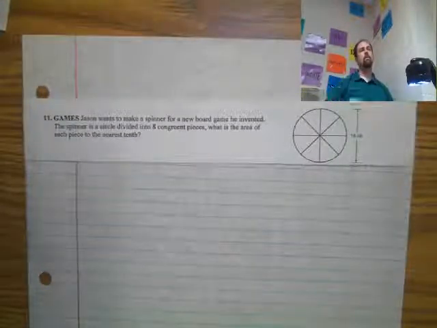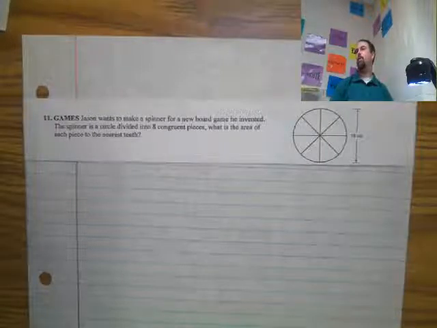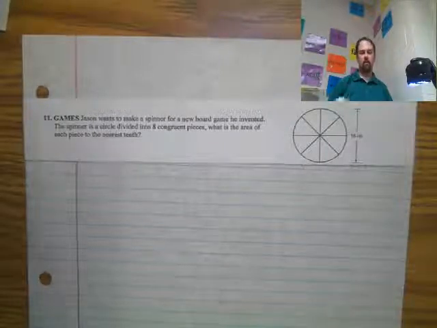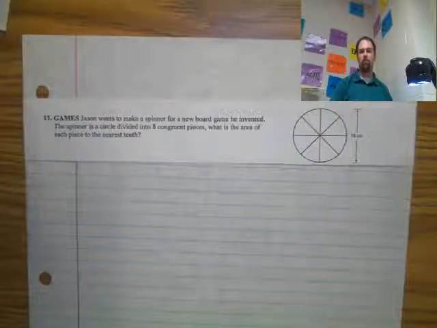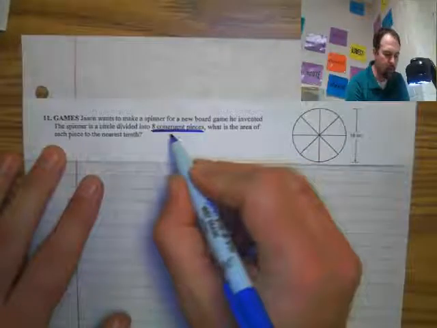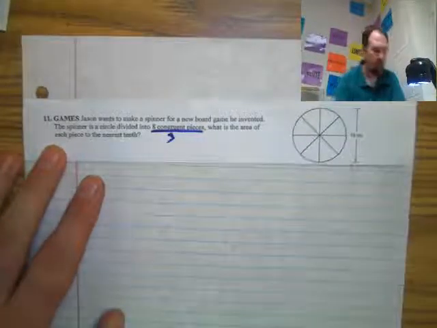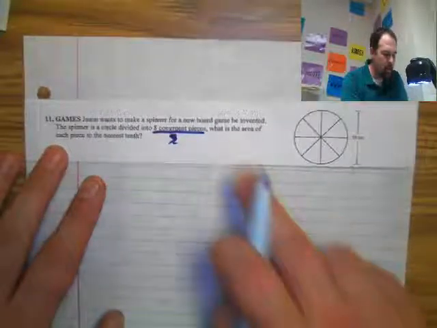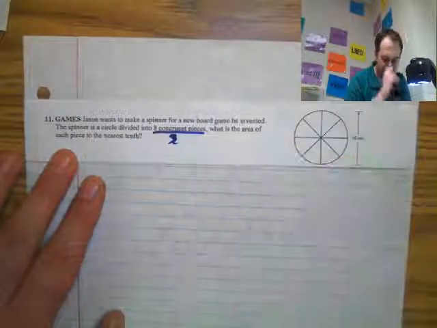All right, now we're going to do another problem that has to do with areas of sectors, but this time in a word problem. Jason wants to make a spinner for a new board game that he invented. The spinner is a circle divided into 8 congruent pieces. Congruent's important because it tells us that we can just assume that they're all the exact same thing. What is the area of each piece to the nearest 10th?